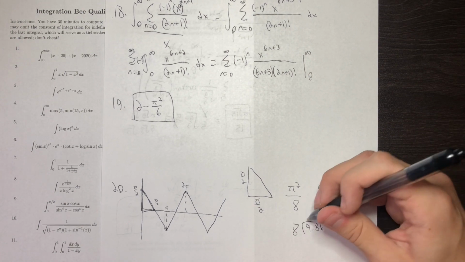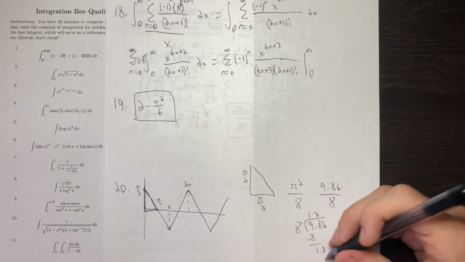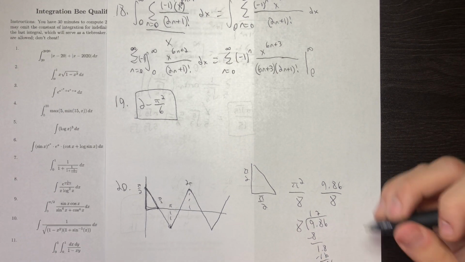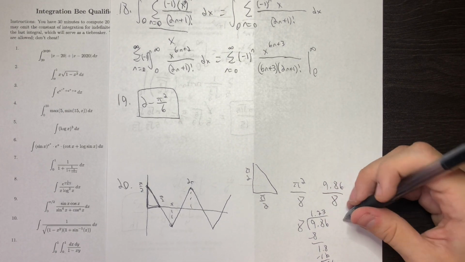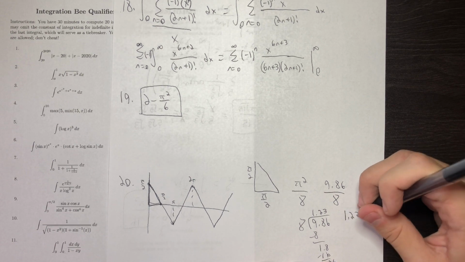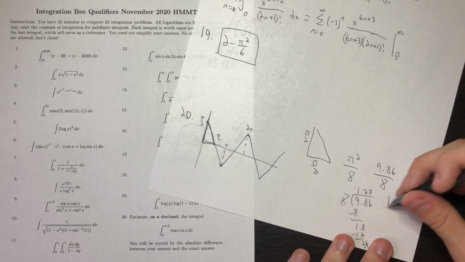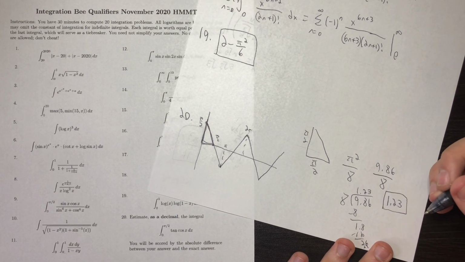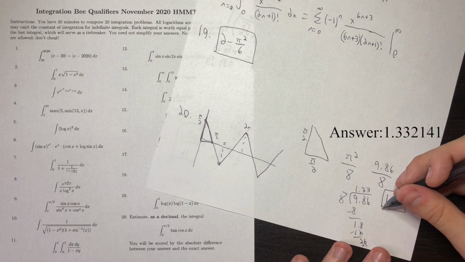So 9.86 divided by 8, it's going to be 1. And then that's going to be 2. So 2 times 8 is 16. 2 is 6. And then we're going to have a 3. And then 24. So it's going to be about 1.23. And so I'm going to say that as my answer because I'm not going to spend any more time on this problem. And it's probably already a pretty close guess. So that's my answer. And I don't remember the exact value, but I will show that on the screen right now so you can see how close it is to the actual answer.